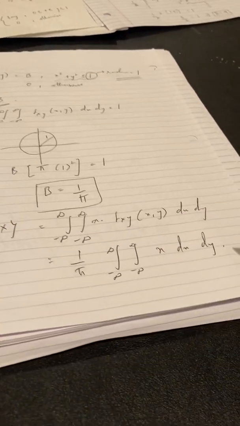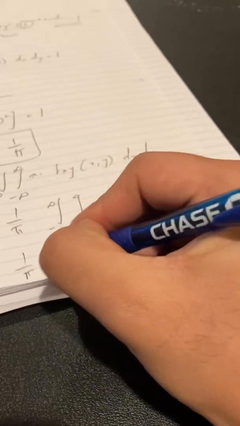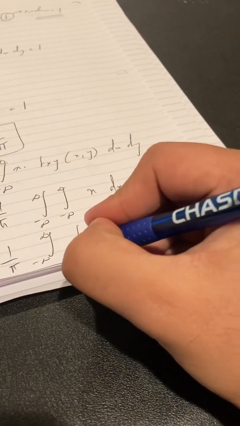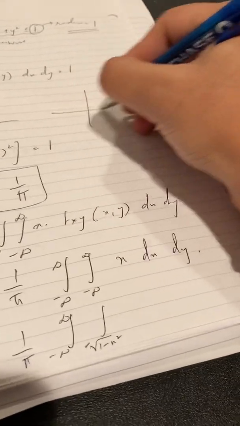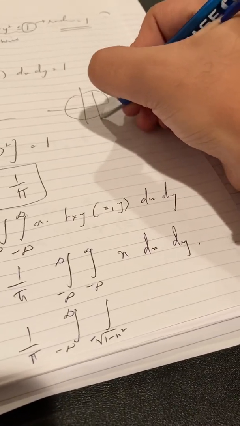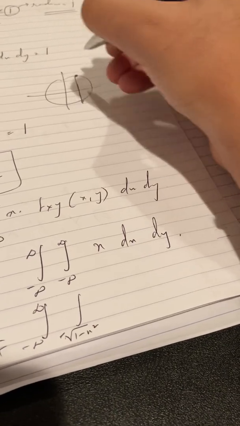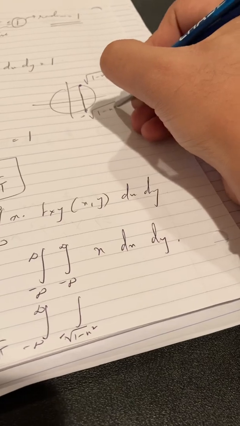So here, this can be written as 1 by pi, between the limits minus infinity to infinity, integral from minus root of 1 minus x square to root of 1 minus x square. This is because if you take the circle and take the y coordinates of any point on the circle, they are root of 1 minus x square and minus root of 1 minus x square.